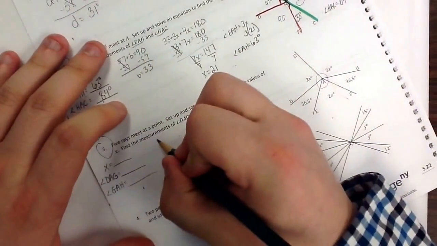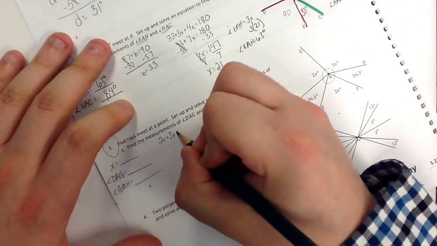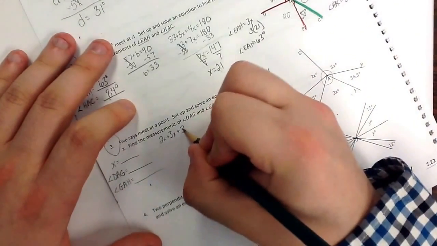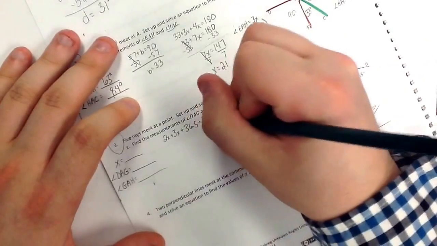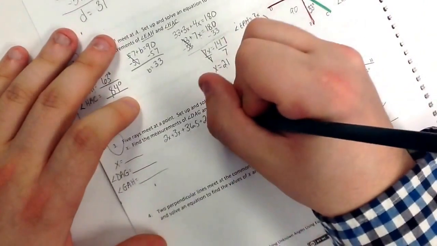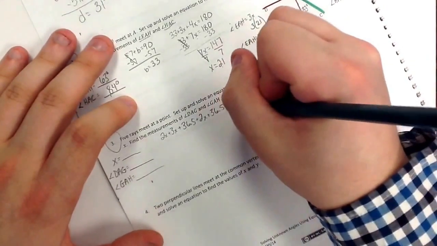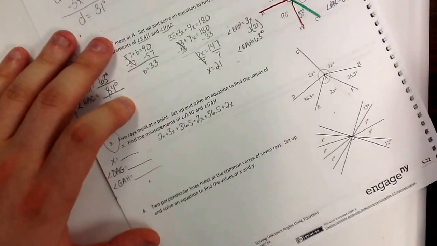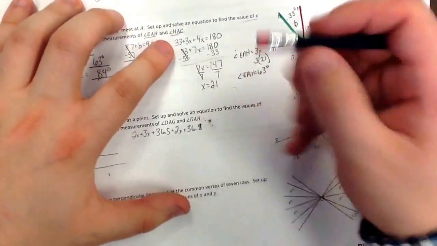So I have 2x plus 3x plus 36.5 plus 2x plus 36.5 plus 2x. Nope, I did that twice. Let's see, count how many angles.